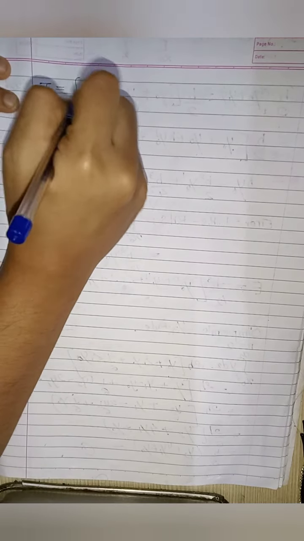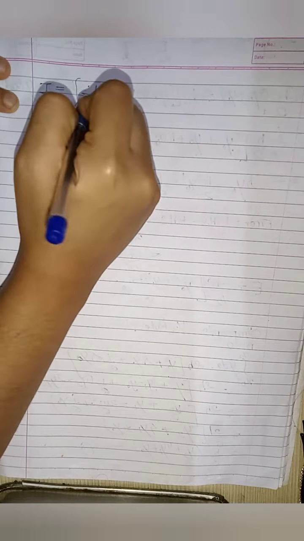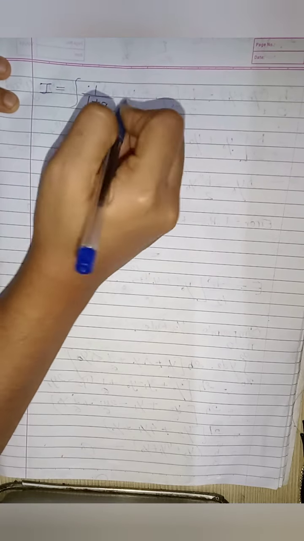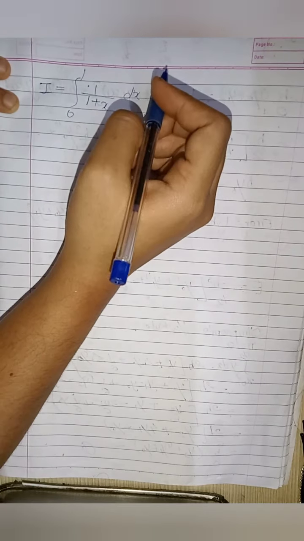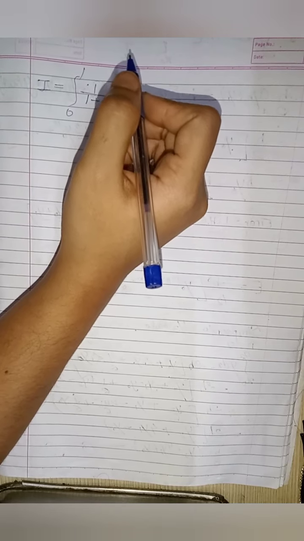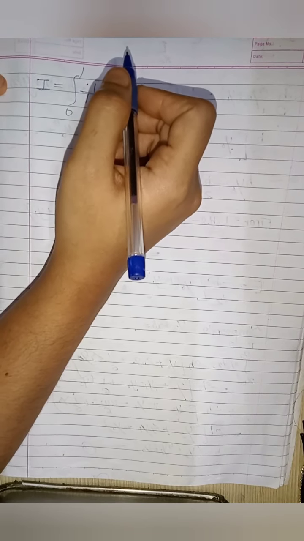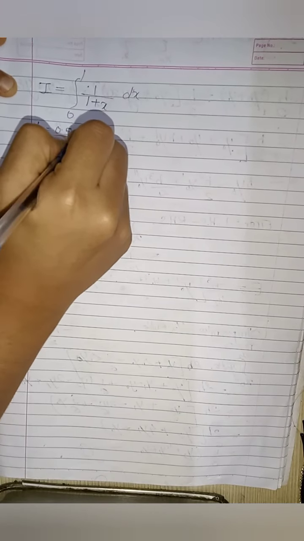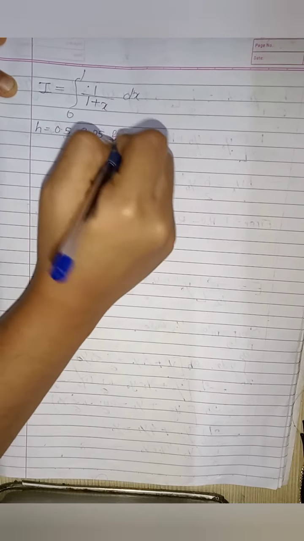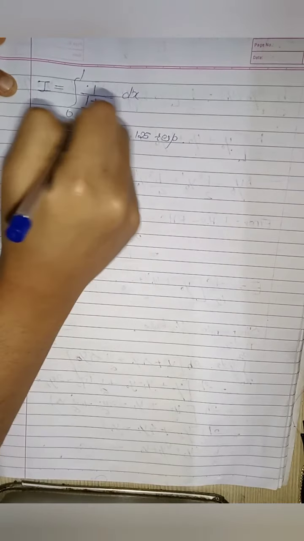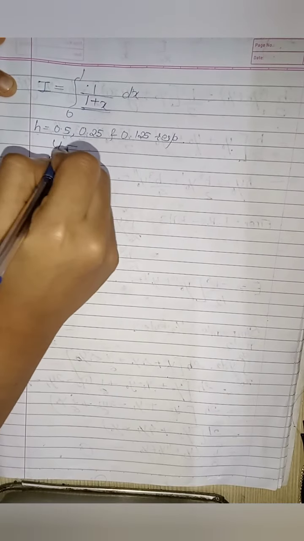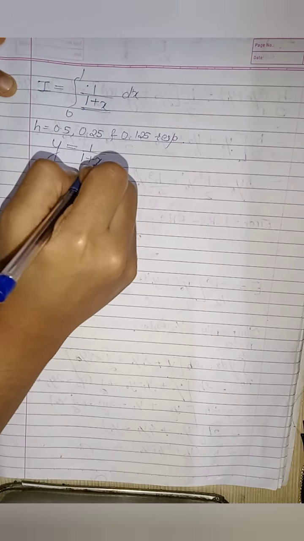The first is you have to evaluate I, that is the integration of 1 upon 1 plus x dx, which goes from 0 to 1, and we have to solve this example by both trapezoidal and Simpson's rule. So here we have h equals to 0.5, 0.25 and 0.125 respectively. Okay, so as this is the value of y, we can write it as y equals to 1 upon 1 plus x.